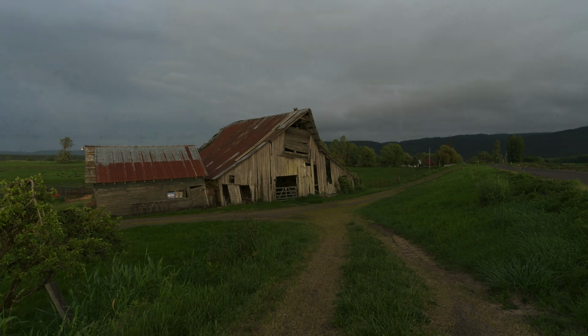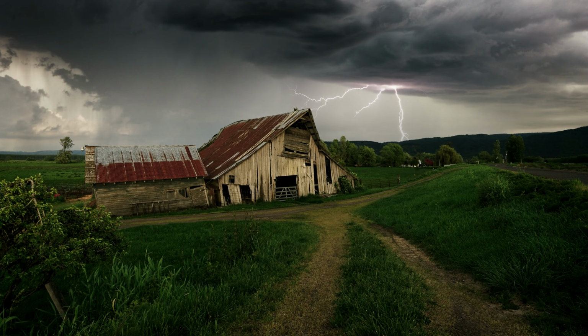And it's that easy to save a sky inside of ON1 Photo RAW using Sky Swap AI.